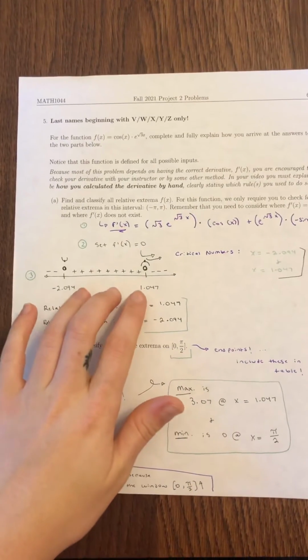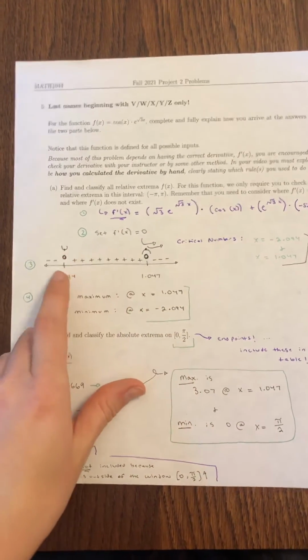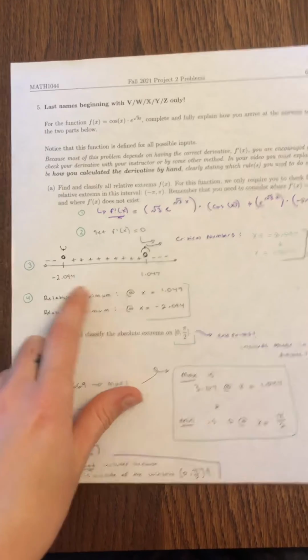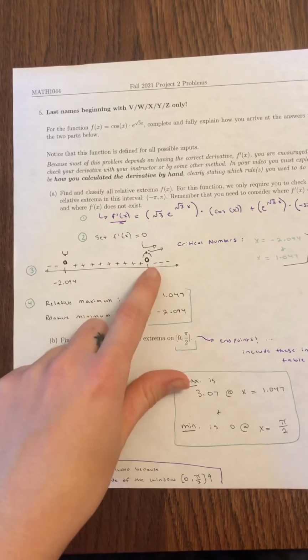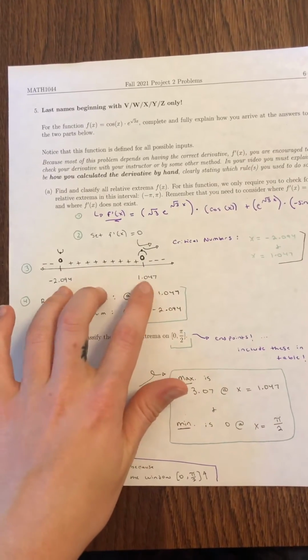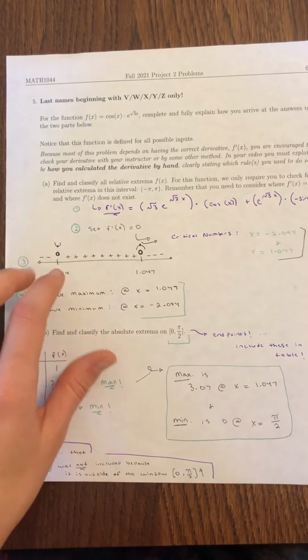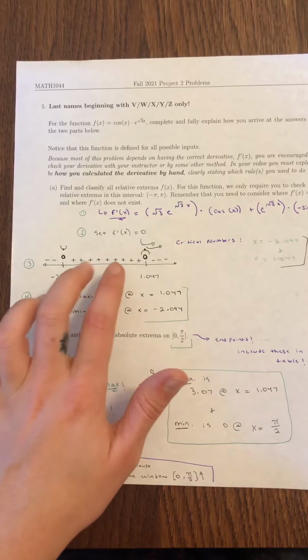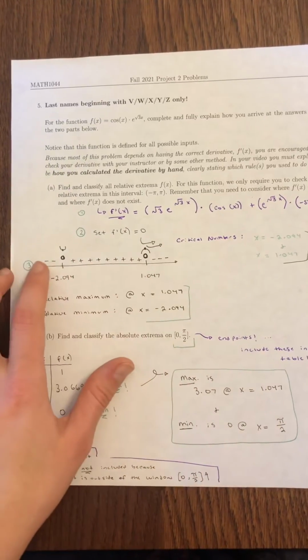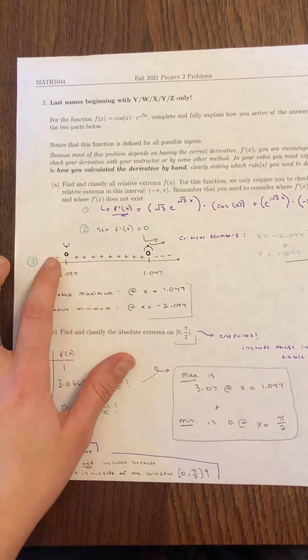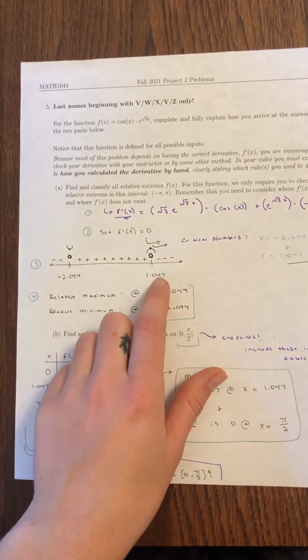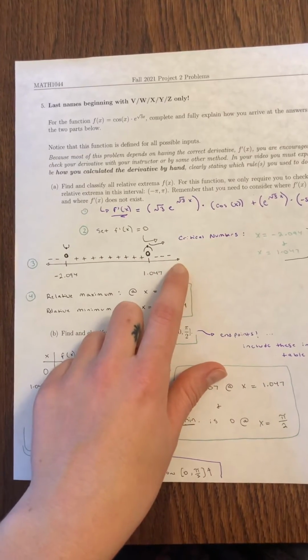And then you're going to use a sign chart, so you're going to put down both critical numbers, there and there, and put 0 at the top because that's where the function equals 0. Then you can use a table or look at the graph to see what sign it is on the other side. To the left of this critical number, it's going to be negative, in between positive, and to the right of this critical number, it's going to be negative as well.